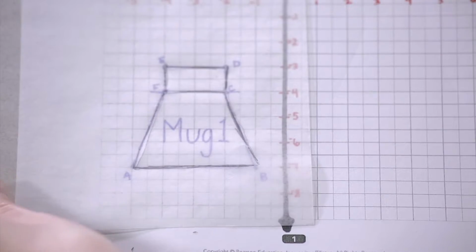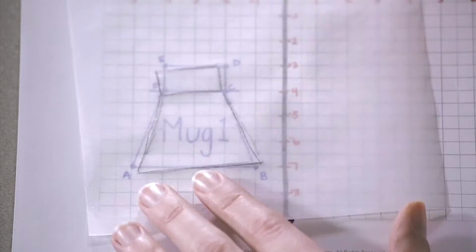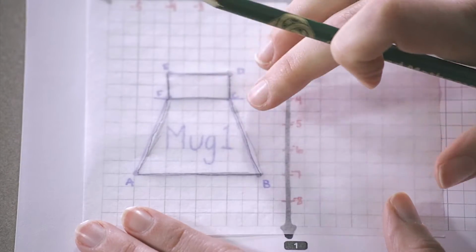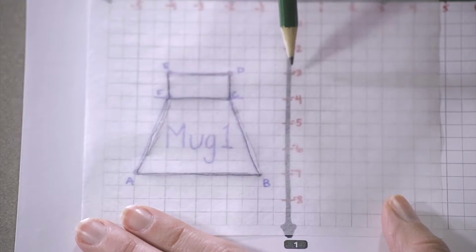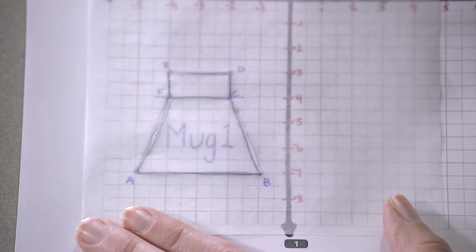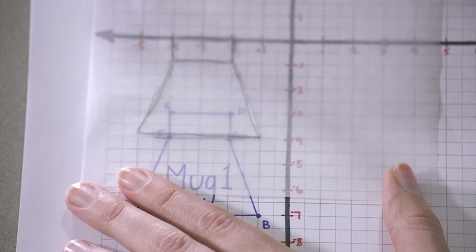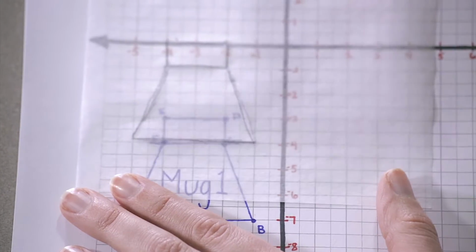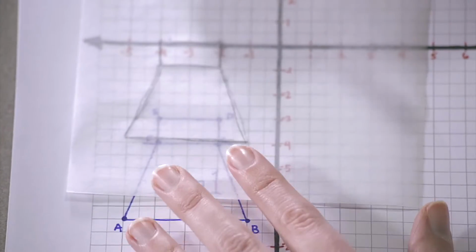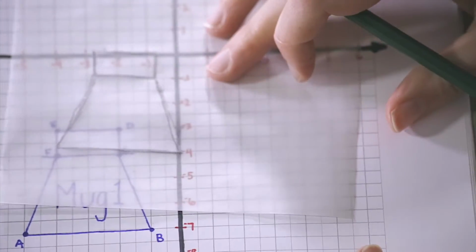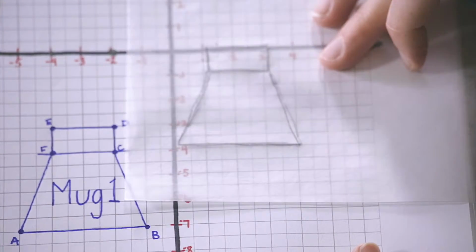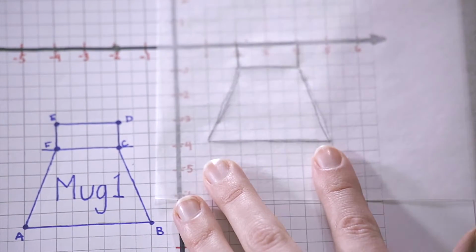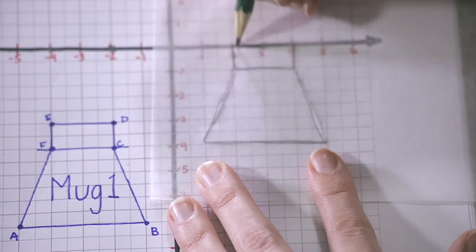So in this problem, I want to move my mugwump up 3 and over 5. So I just flipped it back over so that when I am able to go up 3 spaces on the coordinate graph, I go 1, 2, 3. That puts me on the x-axis. Now I need to move over 5, and I'm going to go 5 to the right. So 1, 2, 3, 4, and 5. Now I have followed the directions in the book, and I want to put my mugwump here.